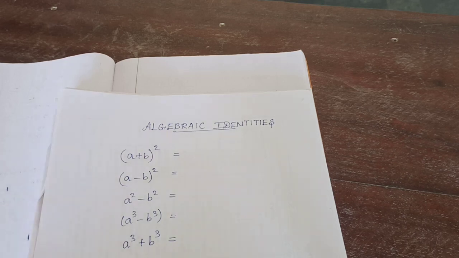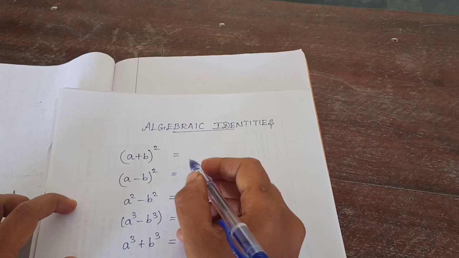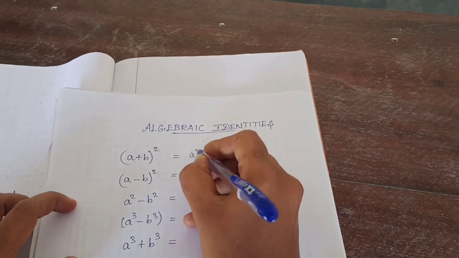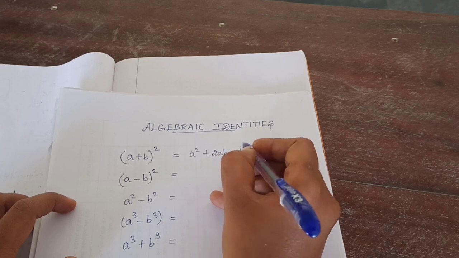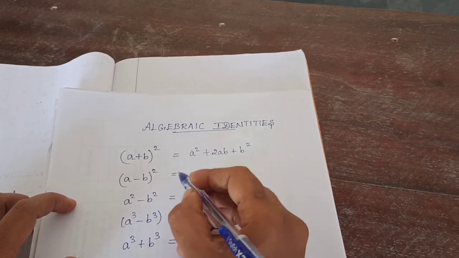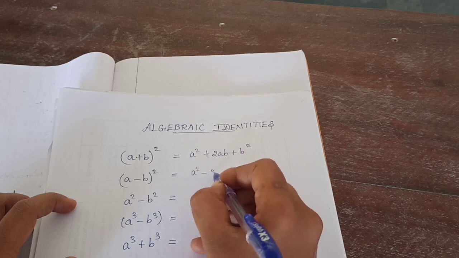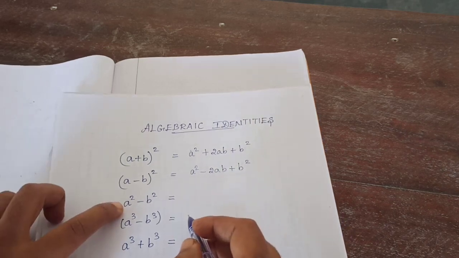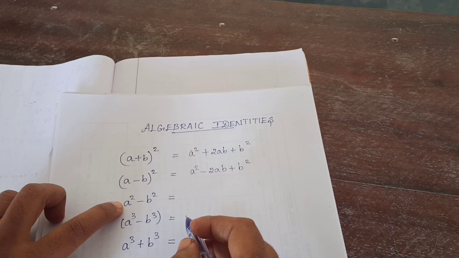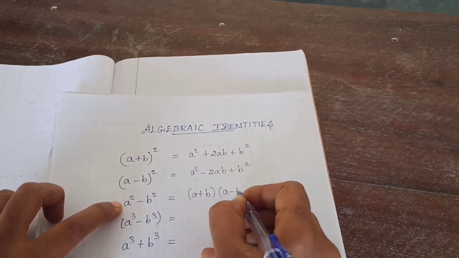Okay, let's listen. The first identity: a plus b the whole square equals a square plus 2ab plus b square. The next one: a minus b the whole square equals a square minus 2ab plus b square. I think this formula is very familiar to you. What is this? a square minus b square equals a plus b into a minus b.